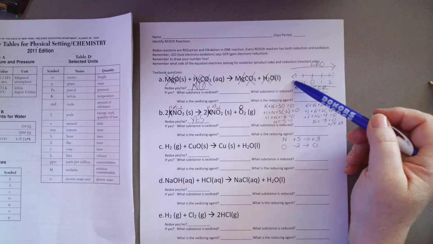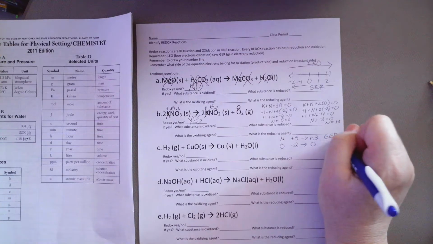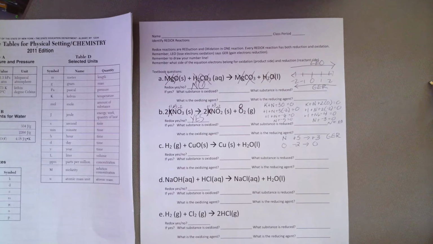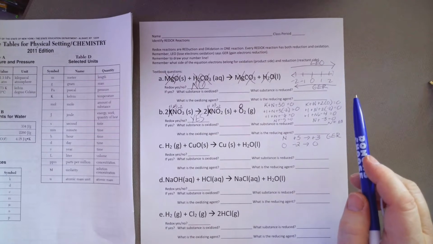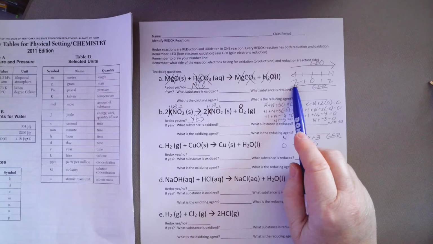So it's heading this way. That looks like it's GER. So this better be LEO. I can only have one GER. I can't have two GERs. I can't have two LEOs. One LEO, one GER. So this better be following LEO. So let's check it out. -2 to 0.